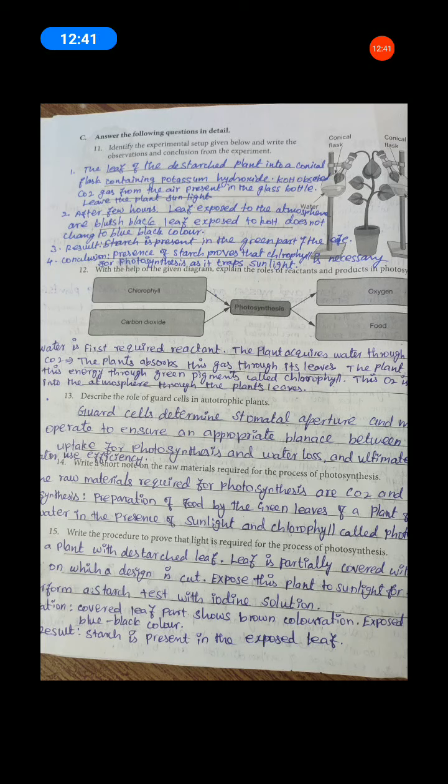The plant acquires water through the root system. Next, carbon dioxide. The plants absorb this gas through their leaves. The plants absorb sunlight energy through green pigments called chlorophyll. Oxygen is released into the atmosphere through the plant's leaves.